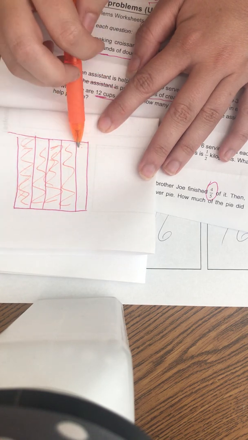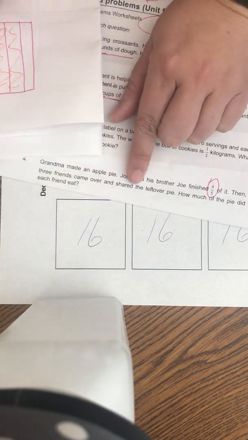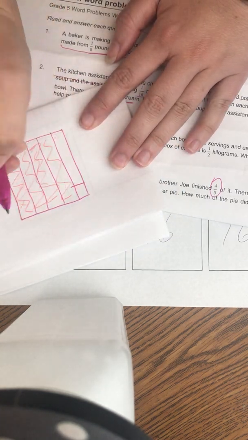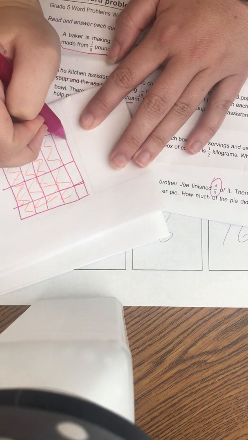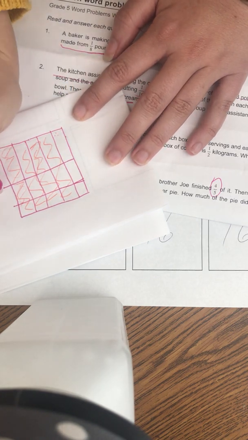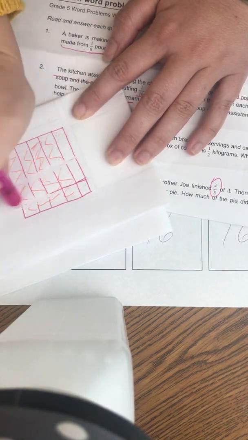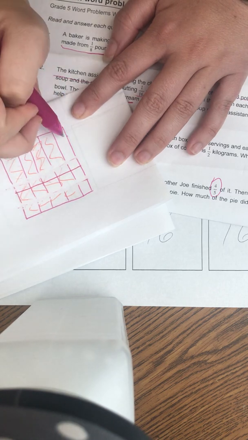So that means there's only 1/5 left of the pie. And 3 friends came over to eat it. So we need to partition that into 3 equal pieces, as equal as we can get, and that's not very equal. Let's try that again. That's a little bit better.